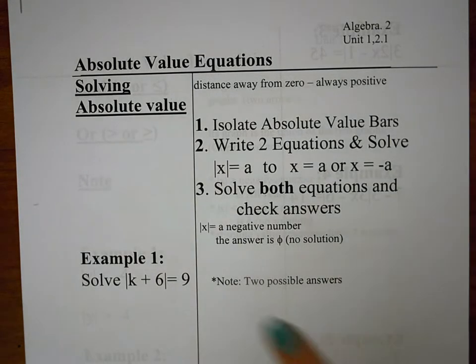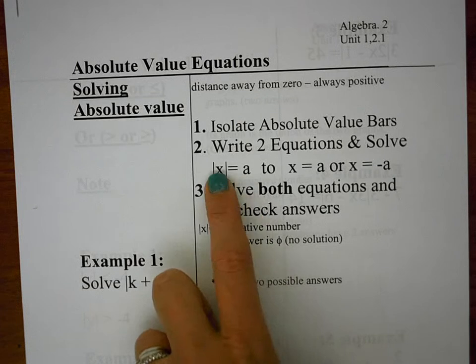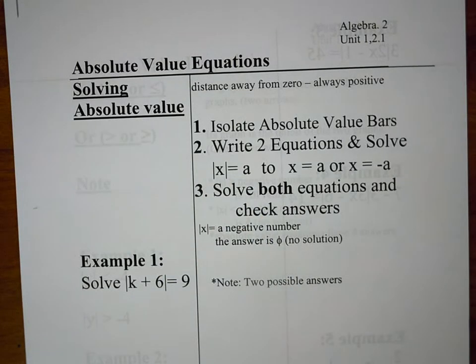So today we're talking about absolute value equations. Hopefully we've all heard about absolute values before. The one thing to remember with absolute values is that once you simplify what's inside of the absolute values, when it comes out, it becomes positive. Absolute values talk about the distance a number is away from zero.